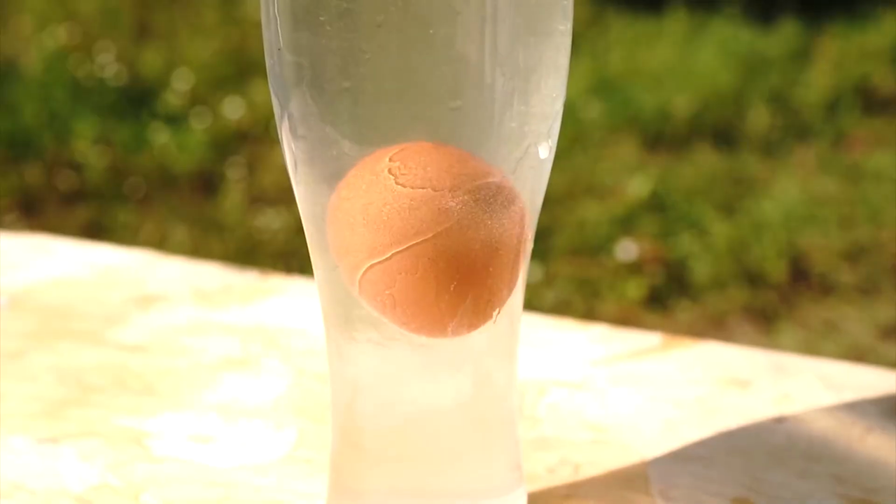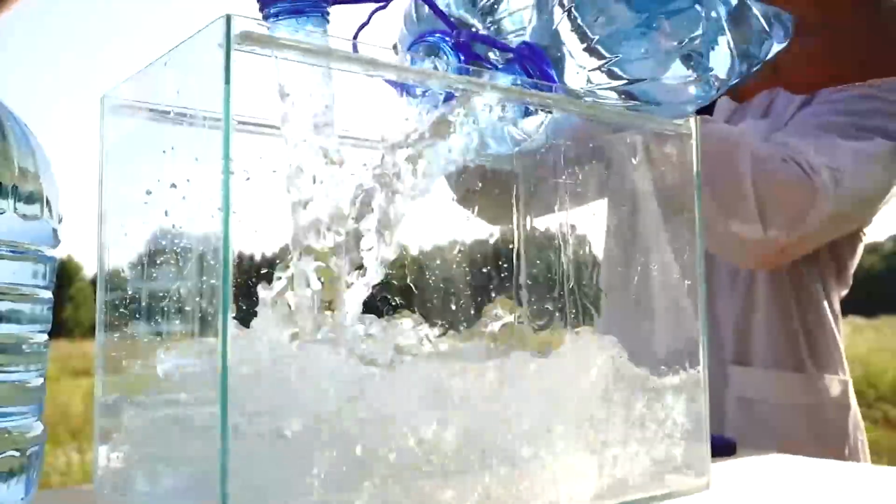Well, since now the density of the egg and the water with salt are approximately the same, the egg is simply hung right there in the middle. But I believe anyone who's ever opened a physics book is familiar with this experiment, so let's move on to the next one.